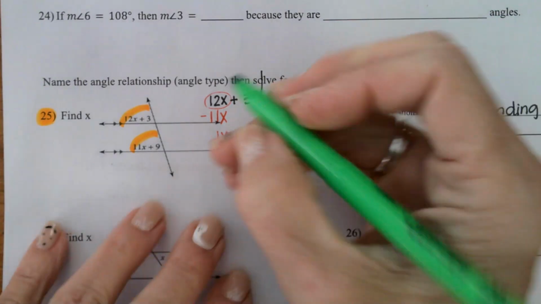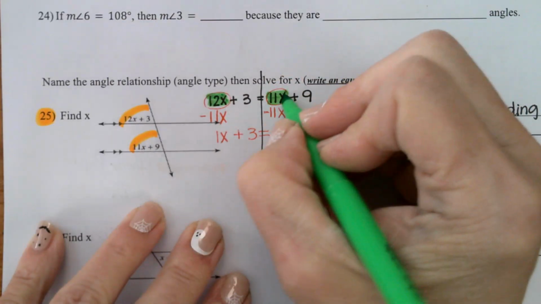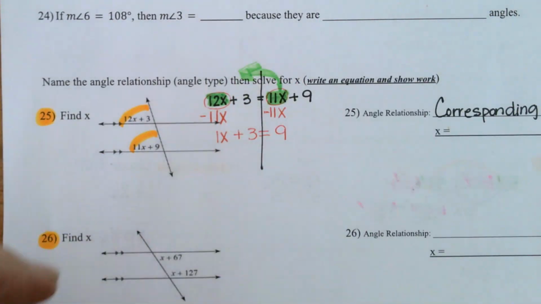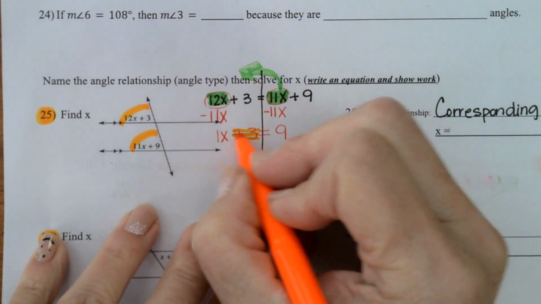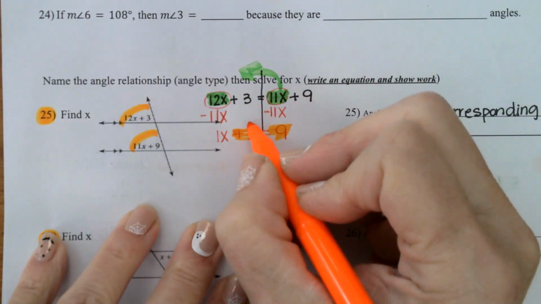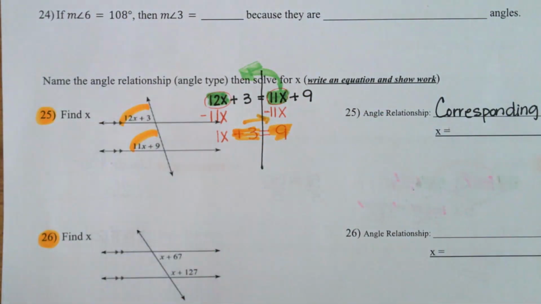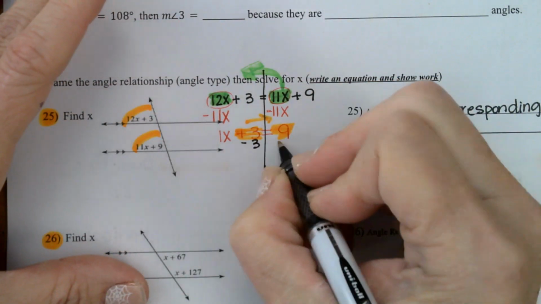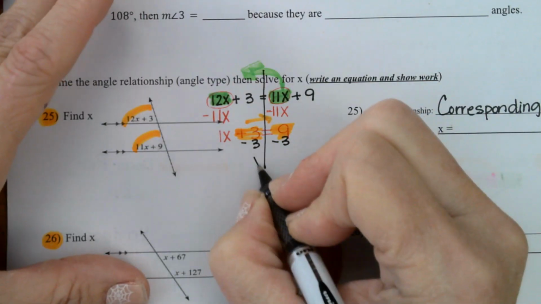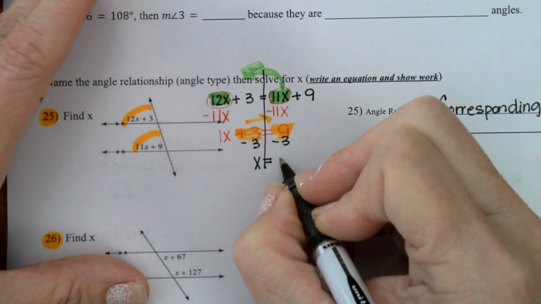So we moved the x's first. That went that way. Now I've got a 3 and a 9, and the 3 has to go that way. It's kind of like volleyball or tennis. Each side gets to volley, okay? So I'm going to subtract 3. So I end up with x is equal to what? 6.